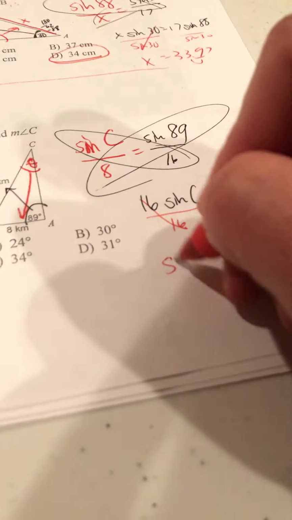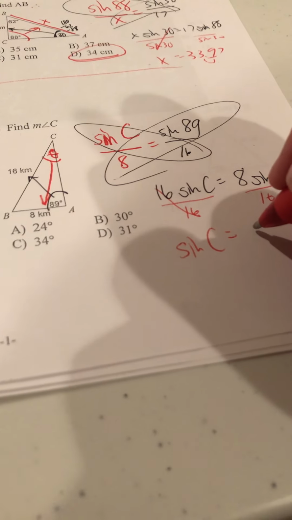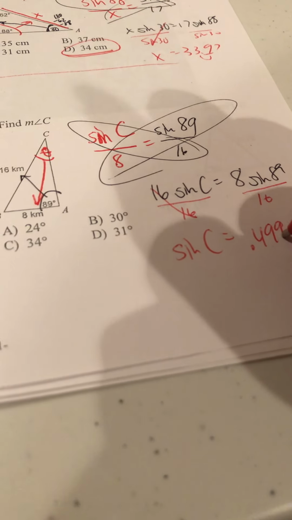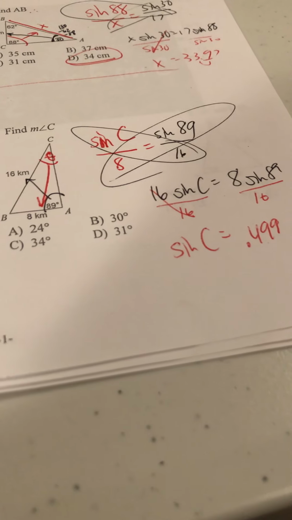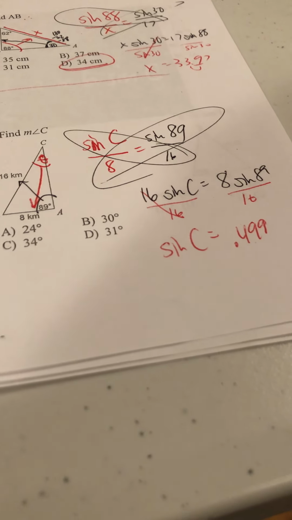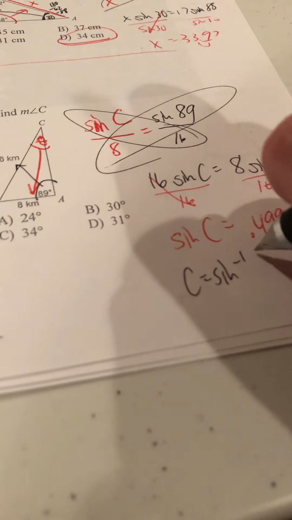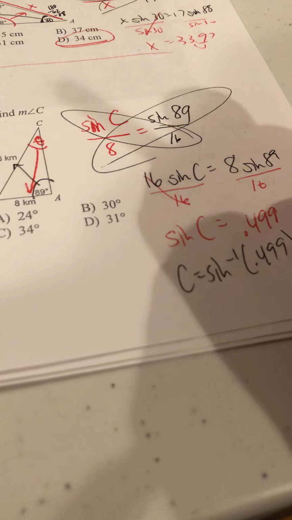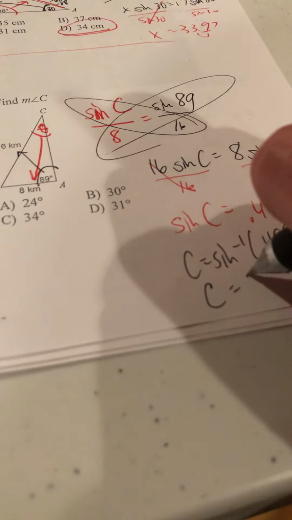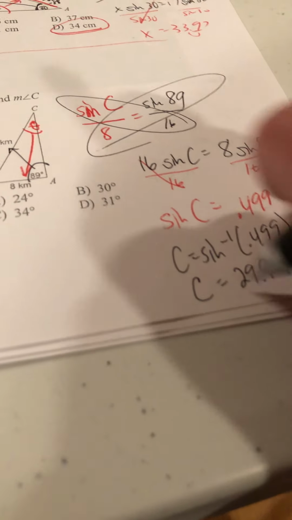I'm not fancy anymore. Okay, so I get 0.499. Is that true? Why did I write B last time? So anyways, I would do sine inverse of 0.499, and that would be 29.99, which is pretty close to 30.